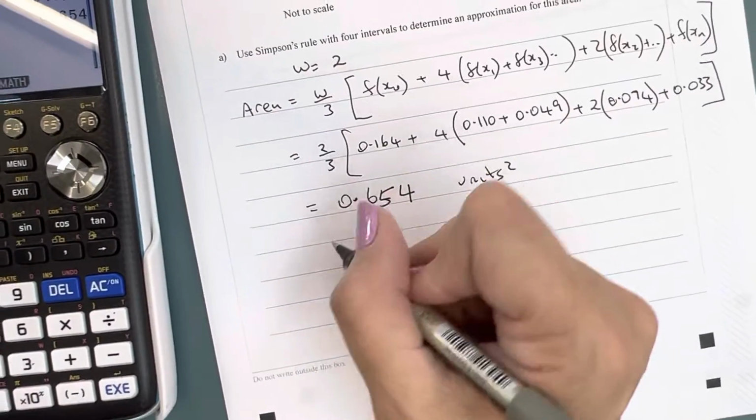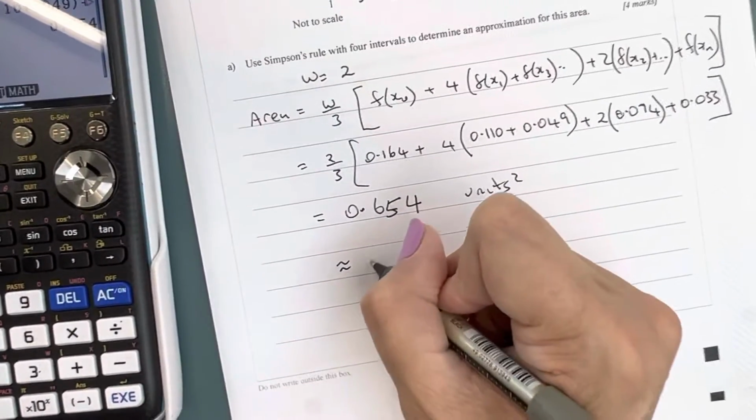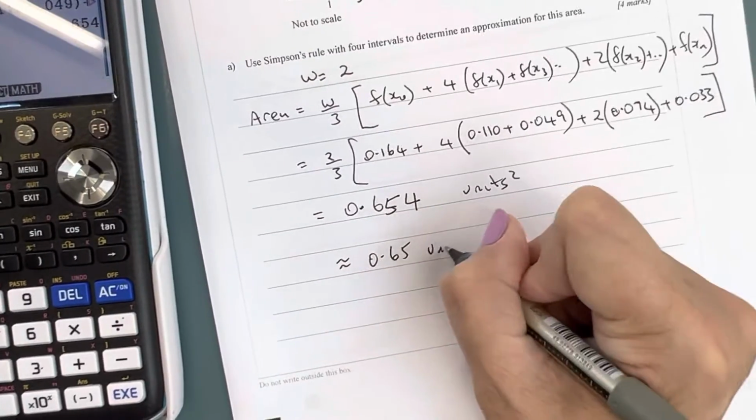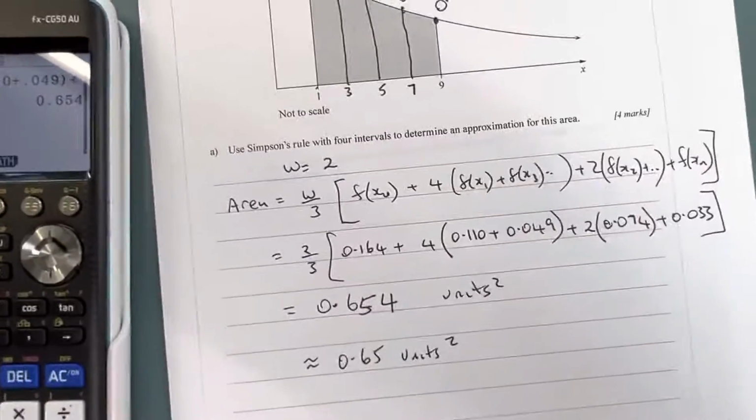Of course, we want 2 decimal places, so 0.65 units squared.